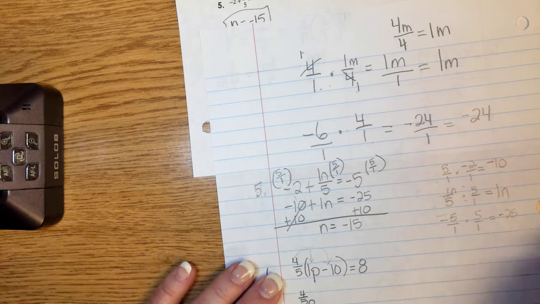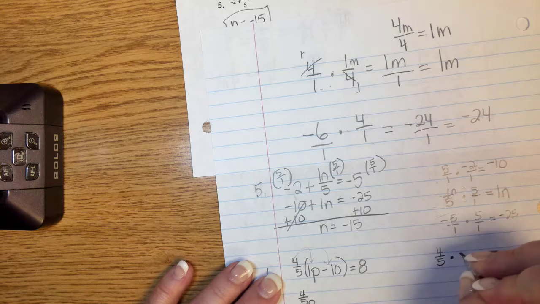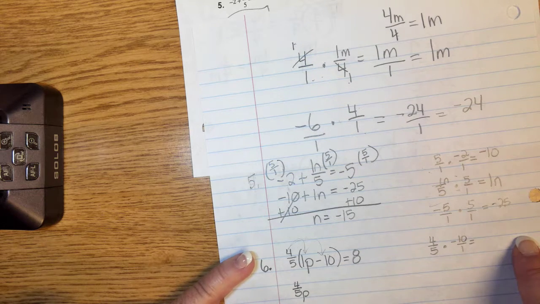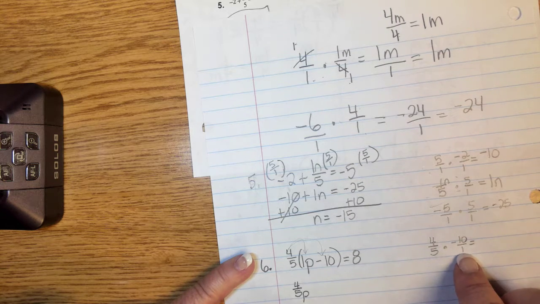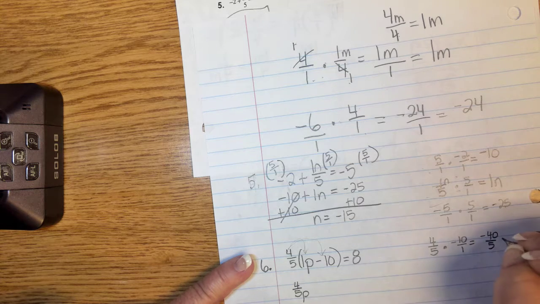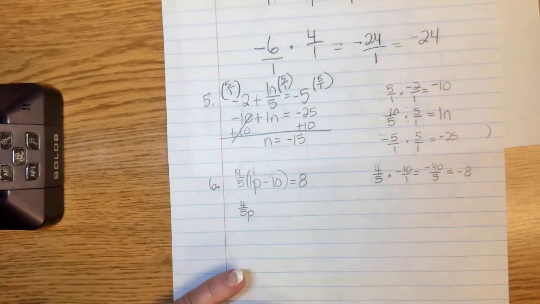Now, I'm going to come over here and write 4/5 times negative 10 over 1. Can I simplify before I multiply? Yes. I could do it across and get negative 40 over 5, and if that's what you need to do, that's okay. So I'm going to show it both ways. Negative 40 over 5, then I would divide that, and I would end up with negative 8. I prefer to simplify before I multiply.